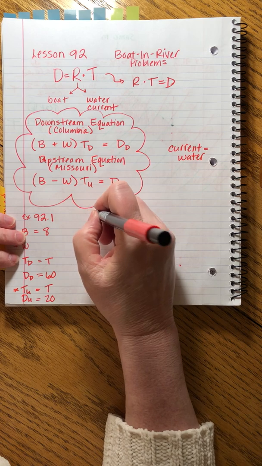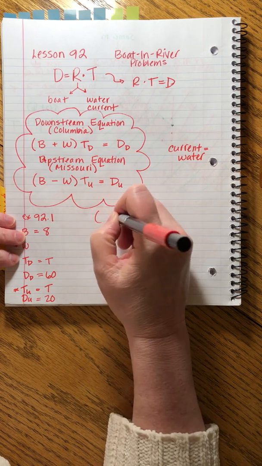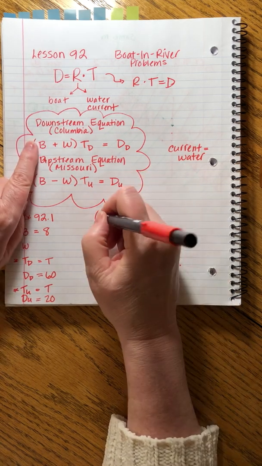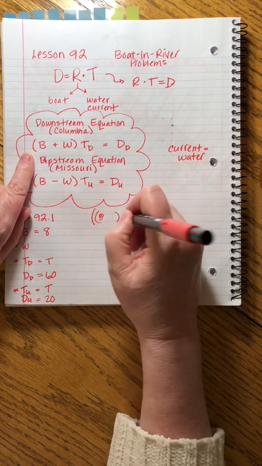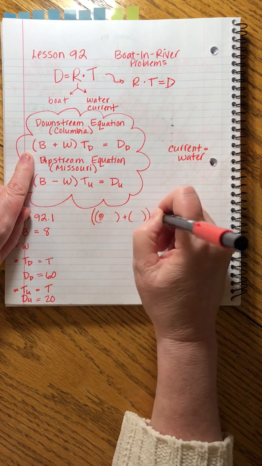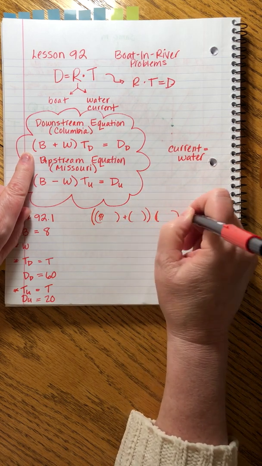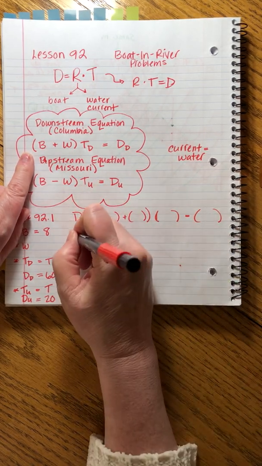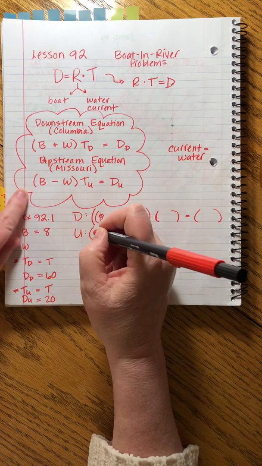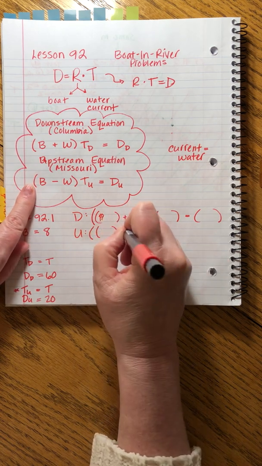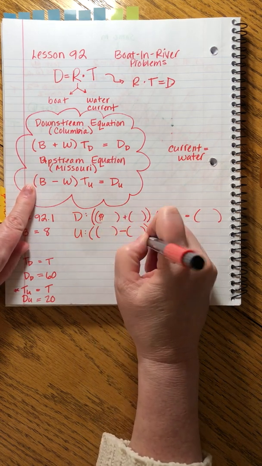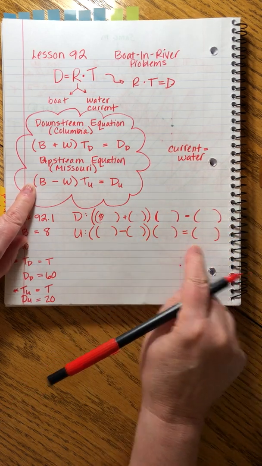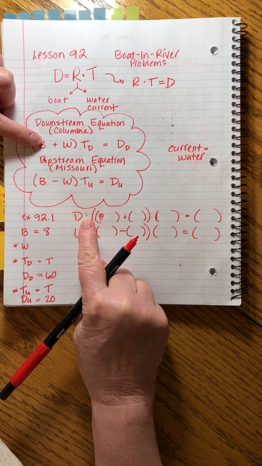So let's start with the downstream. Oh, I'm sorry. I'm trying to copy the empty brackets. B plus W times TD equals DD. Okay, so this will be the downstream equation. This will be the upstream equation. We have a minus there instead of a plus. And then these values could be different. Okay, downstream equation. So I'm working from here.